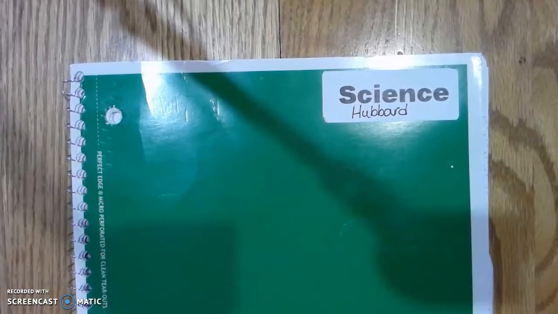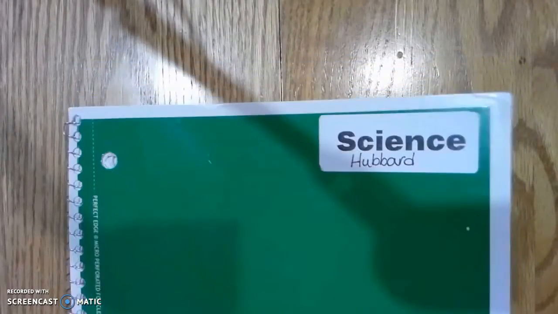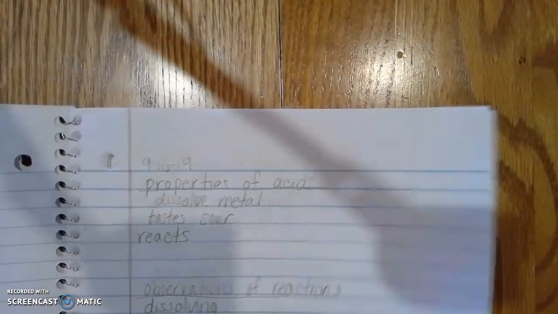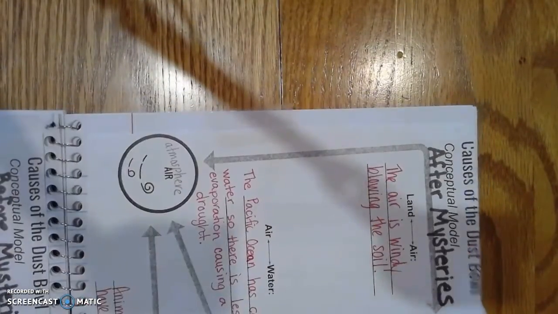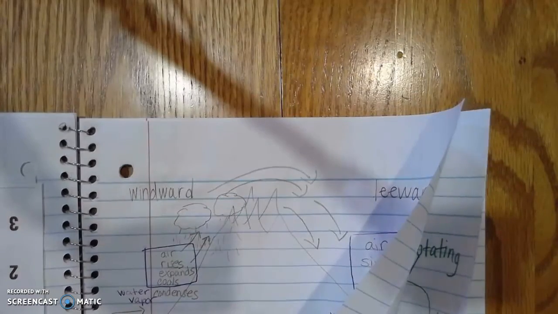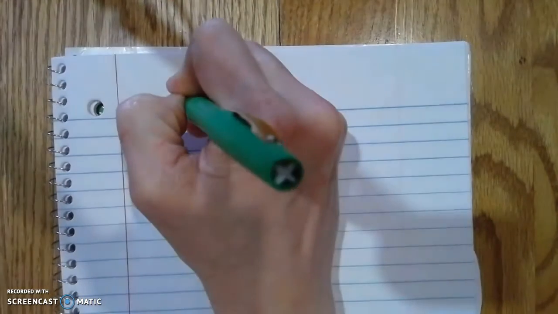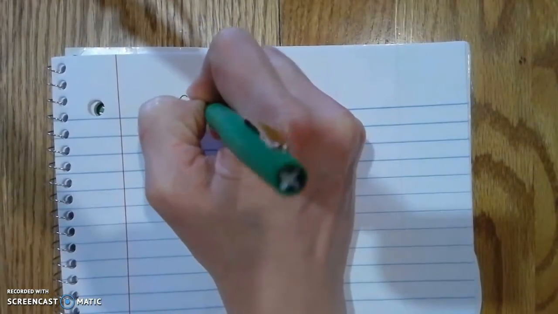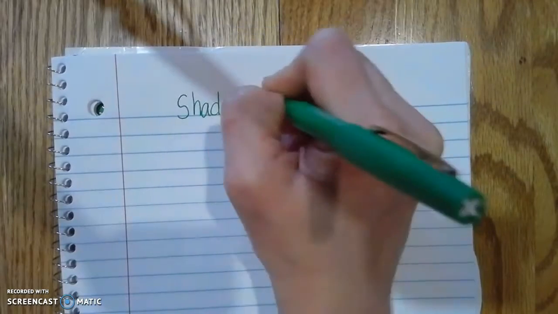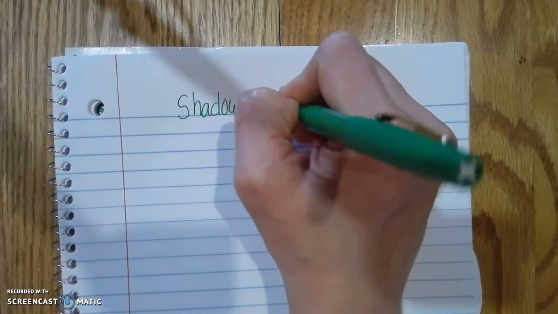So if you don't have your science journal or a piece of paper, I'd like for you to press pause and go get that. And we're ready to set up our investigation. Remember, we start at the beginning and we flip through our pages. It's not just willy-nilly. So we turn our pages until we are at the next blank page. I'd like for you to put a title at the top, and it's going to be called Shadow Investigation.